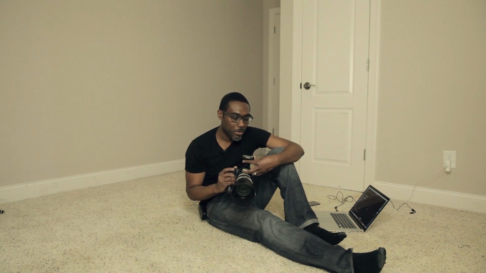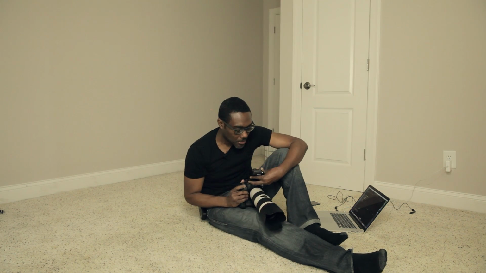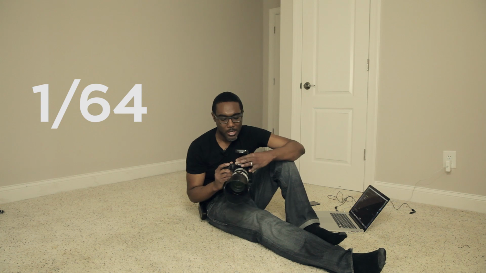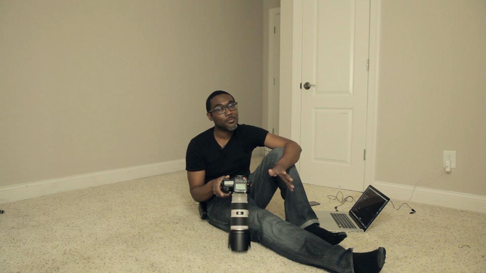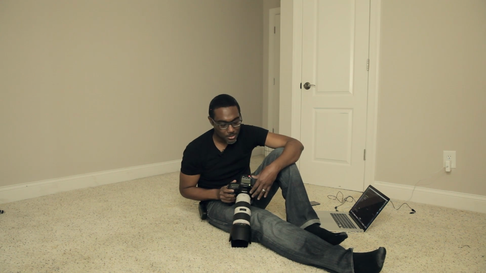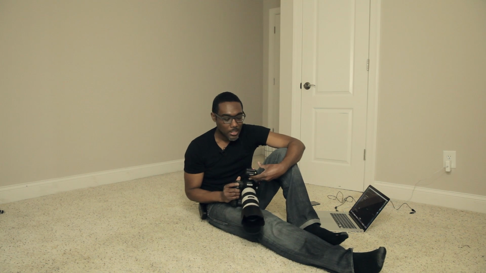Okay, as far as the power on that light, by the way, the power on that light is set at 1/64th of a power. I could probably bring that light up a little bit more as far as the power is concerned, but I'll leave it at that because I think that's where I need it to be. I want to see how both of the lights come together. So that was the backlight.